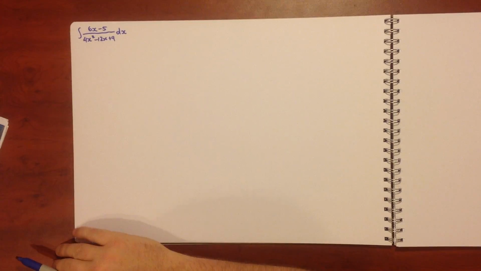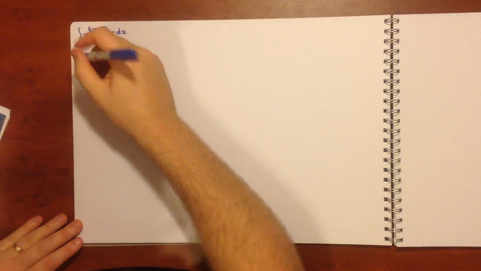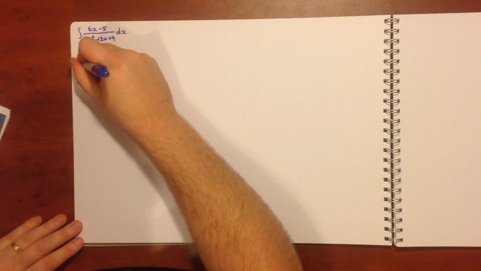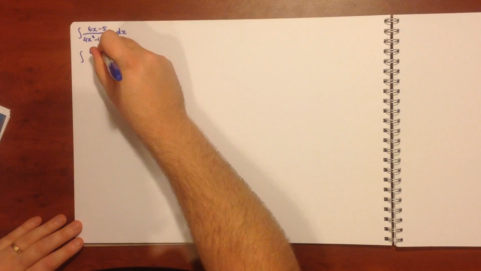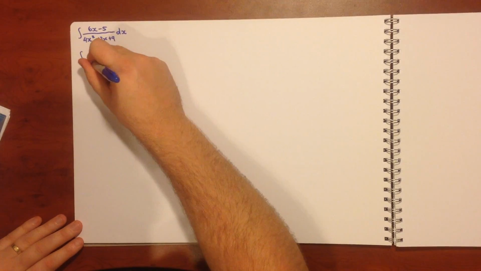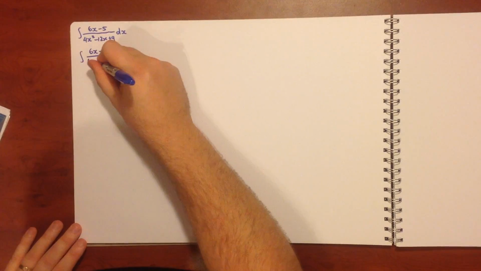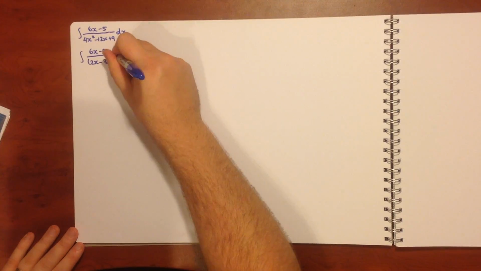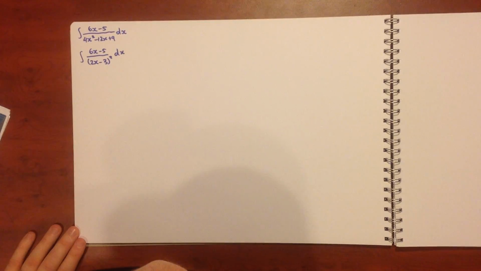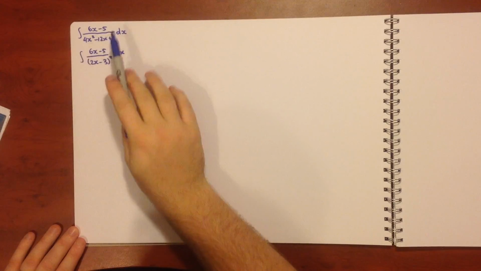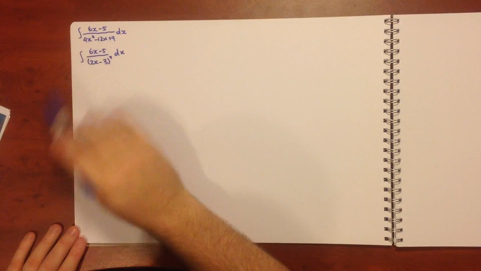So we'll have a look at another worked example, which is part B of worked example 12. We're going to integrate 6x take 5 over 4x squared take 12x plus 9. What we can do with this is factorise the bottom line, and we get 2x take 3 squared dx. A little bit tricky to actually spot that you need to do that, but it works.